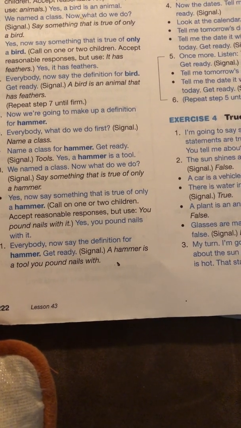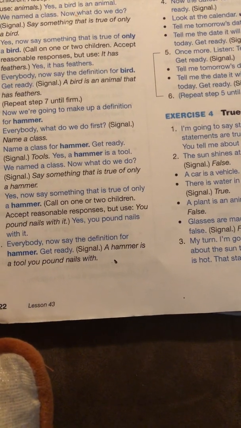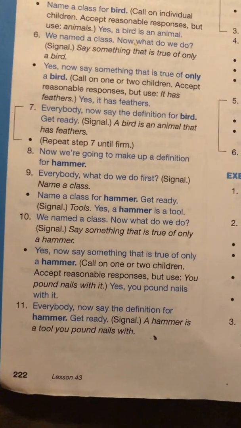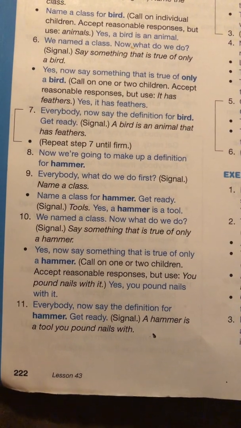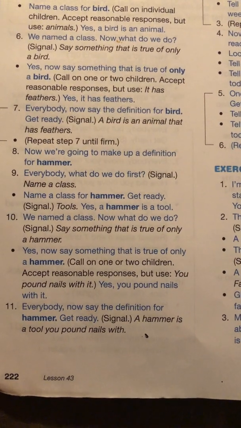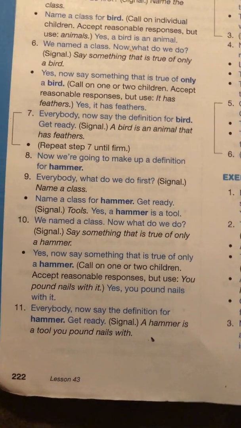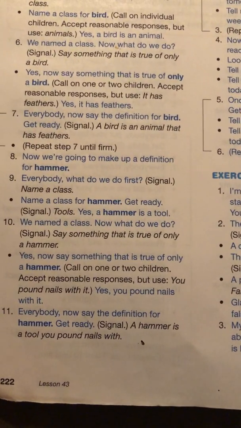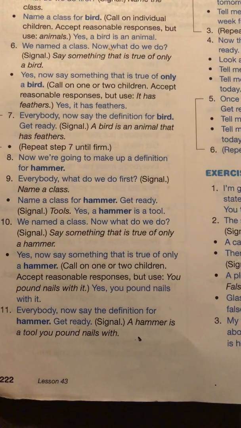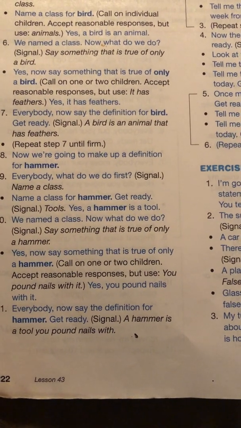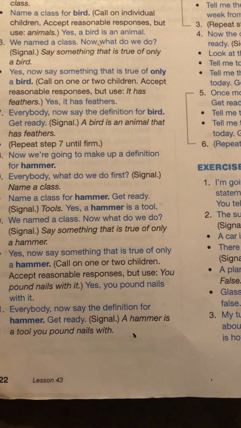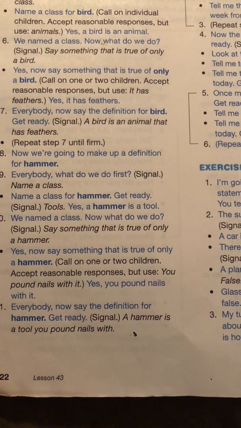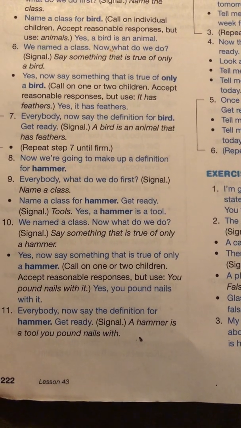You ready? So first we name the class. Now we say something that is true of only a hammer. Good job. Think about a hammer. Say something that is true of only a hammer. Listen, I think a hammer is used to pound nails. I don't know anything else used to pound nails, so that is true of only a hammer.